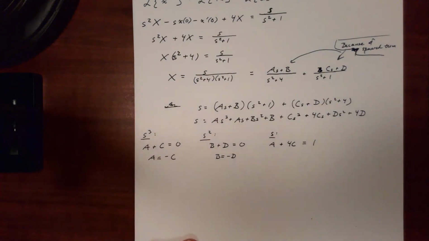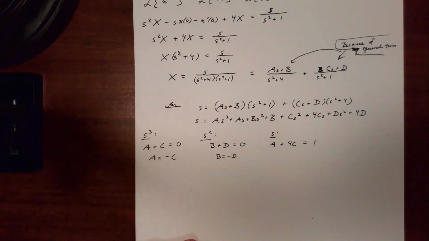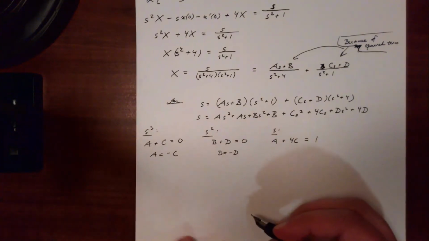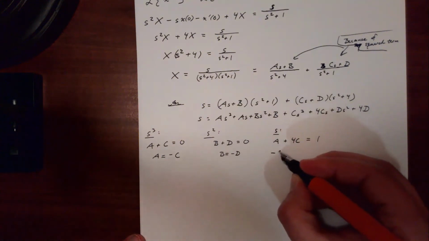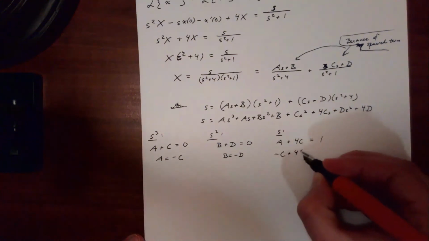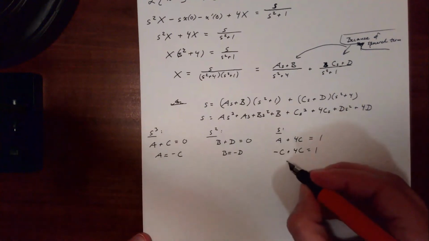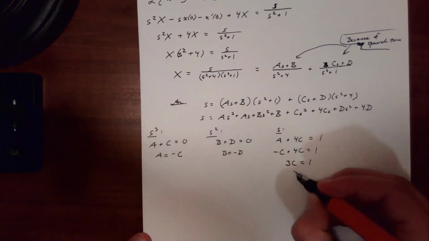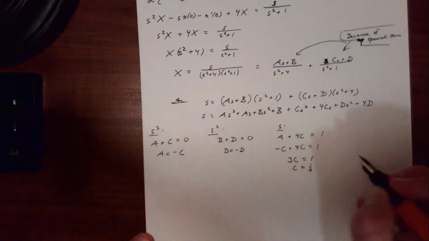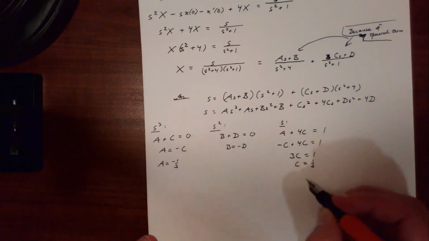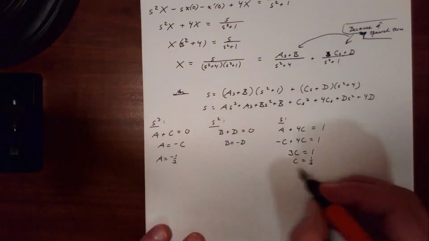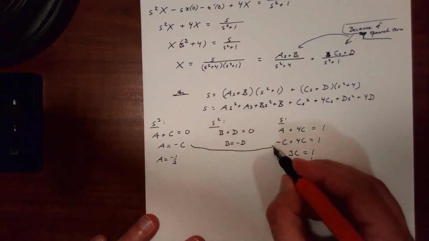So if I take this, it would be negative C plus 4C equals 1, so 3C equals 1, so C equals 1/3. So that means A equals negative 1/3. Nice to see that happen.